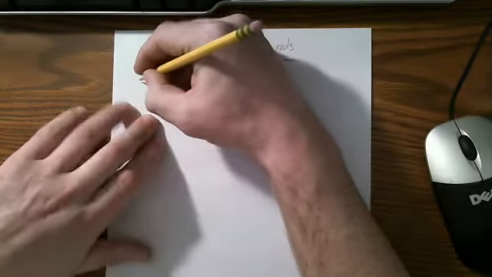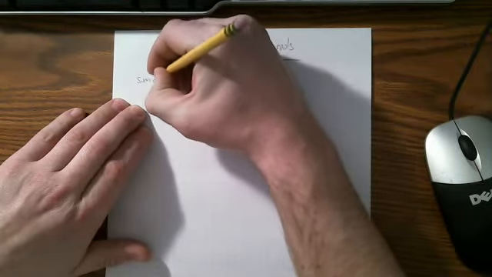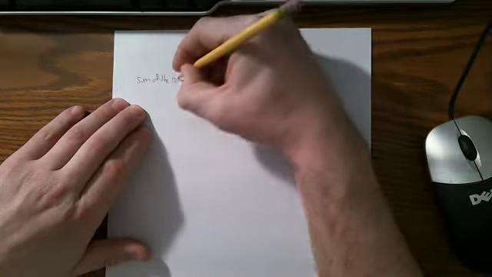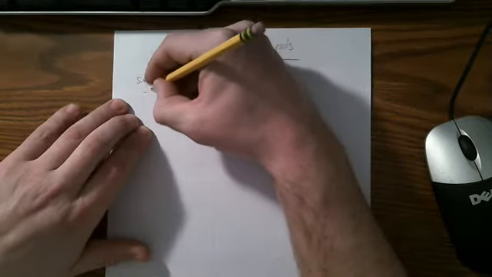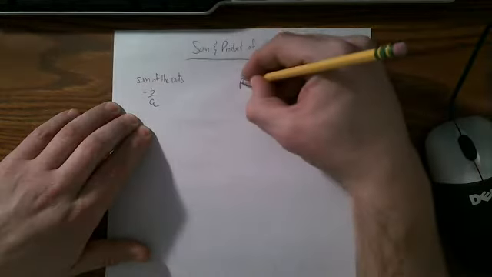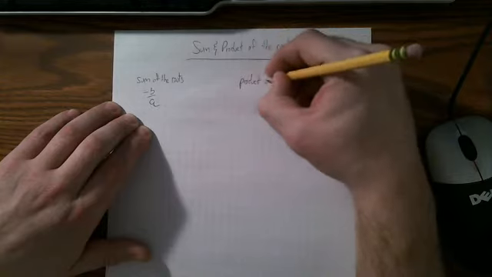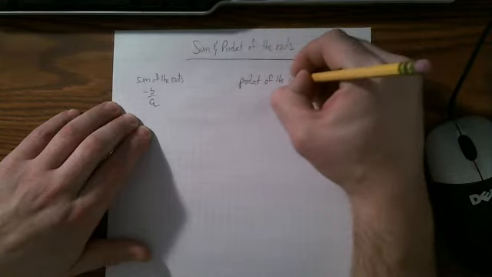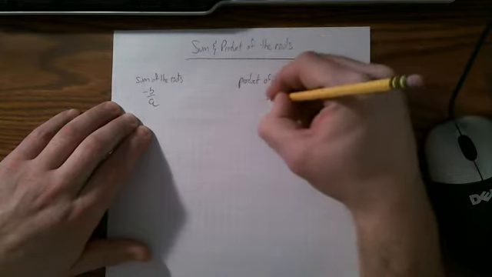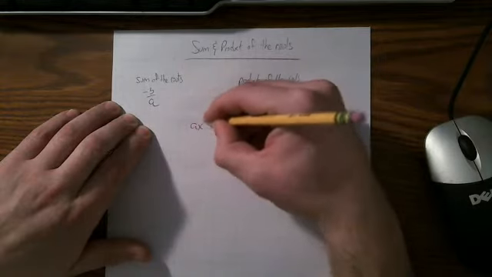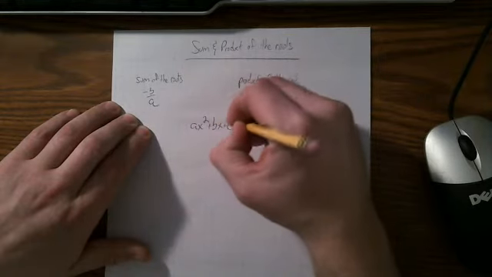Alright, we're going to learn some new formulas called the sum and product of the roots. The trick to this topic is you really got to kind of memorize the formulas. The formula for the sum of the roots is negative b over a. The product of the roots is c over a. And this is for any quadratic ax squared plus bx plus c equals 0.